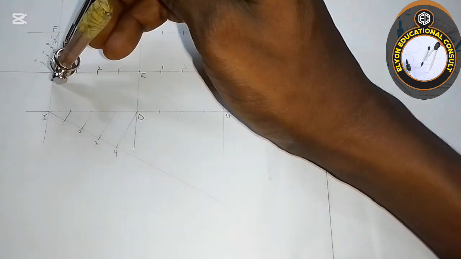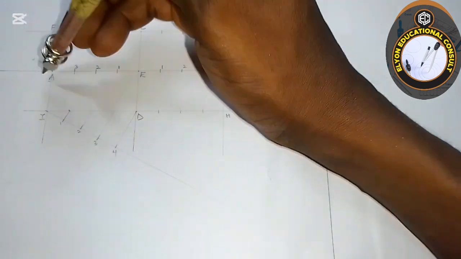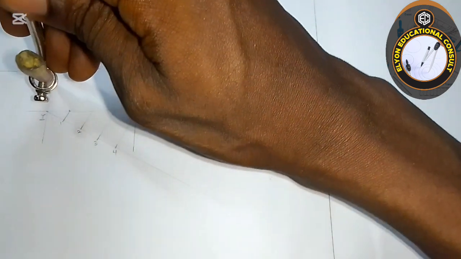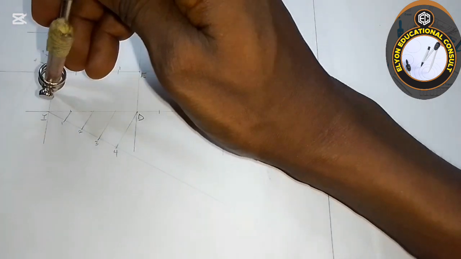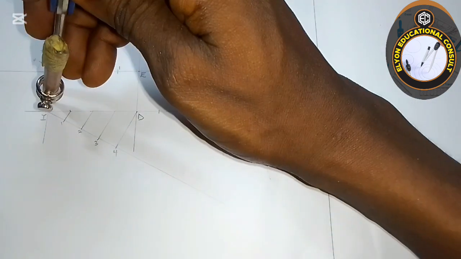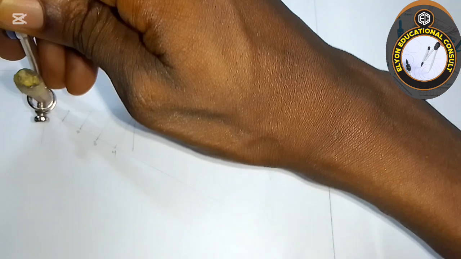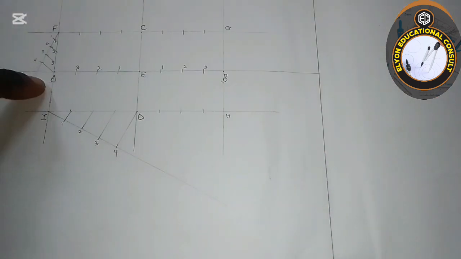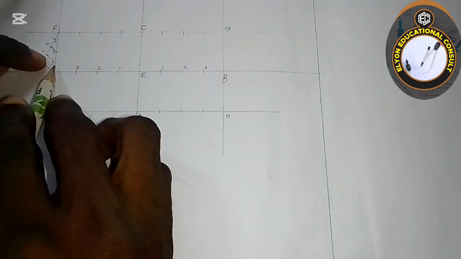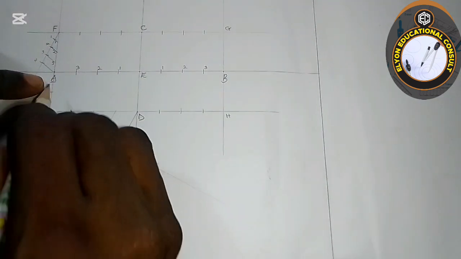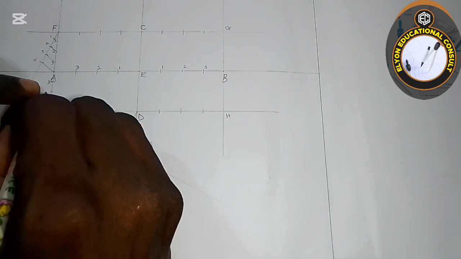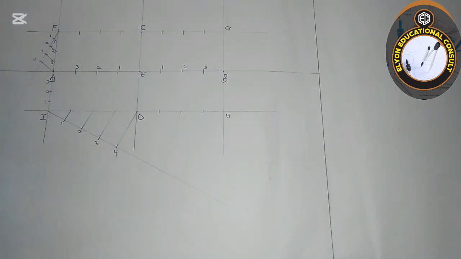So we're going to be having it 4 times: 1, 2, 3 and 4. Okay, so we have that. If we want to number this, since this is stopping at 3, this is the middle line A, so I will start this as 3, 2 and then 1. I hope that is clear.